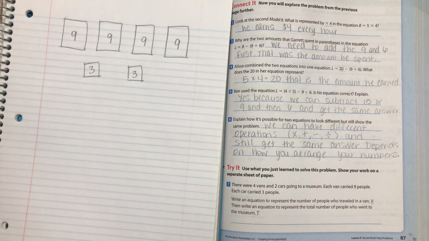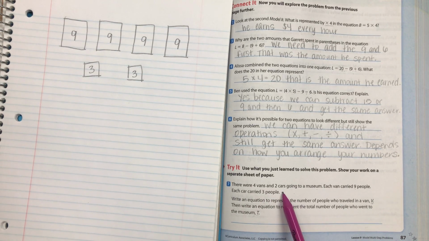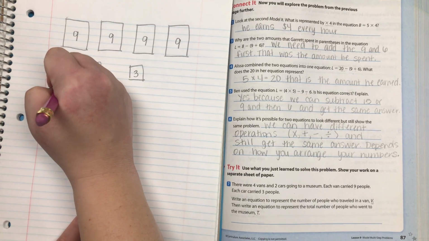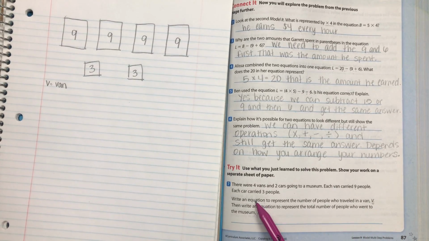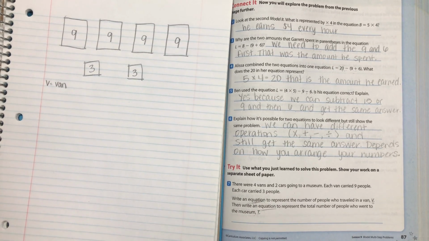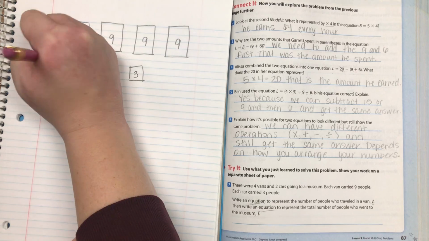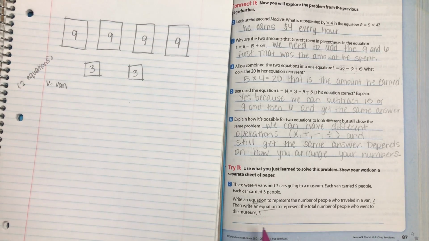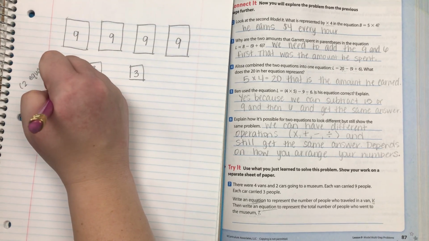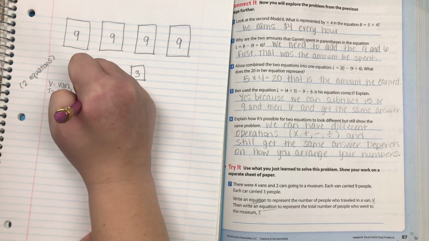Now that I have my picture drawn with my information that was given, I'm going to go back and read my question. Write an equation to represent the number of people who traveled in a van, V. So I'm just going to jot down that V equals van. Write an equation. Then write an equation. Oh my gosh, so I need 2 equations to represent the total number of people who went to the museum. So T equals total people. Okay.